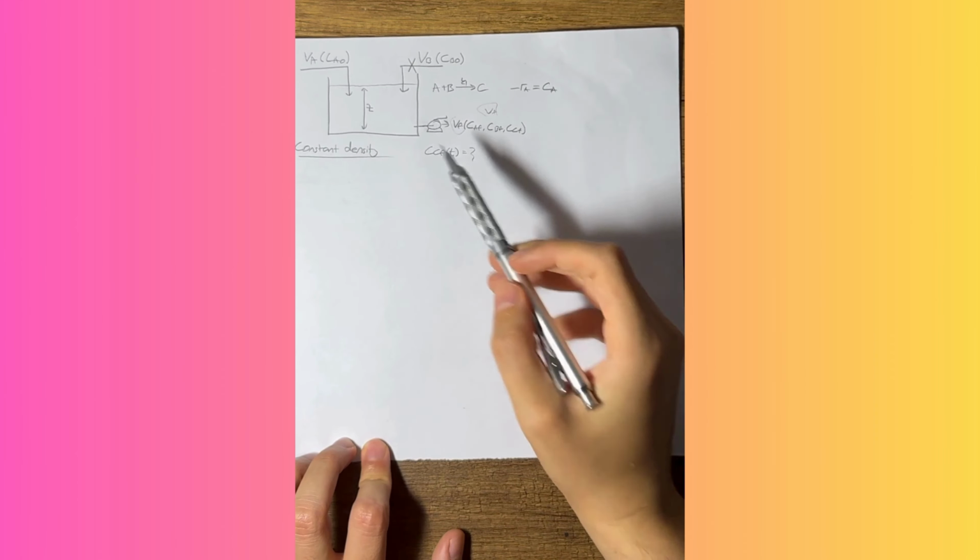Okay, then let's divide both parts by AZ: VA times CA0 minus K1, divided by AZ.